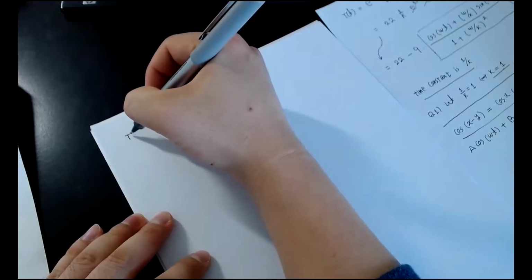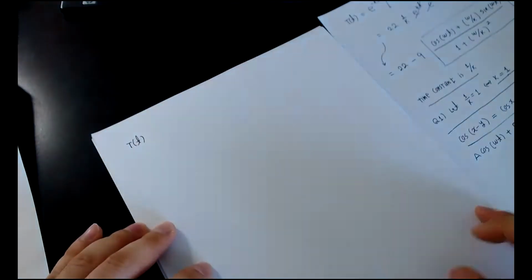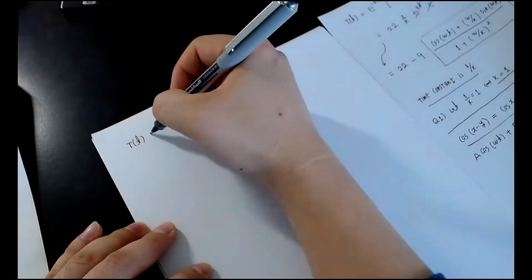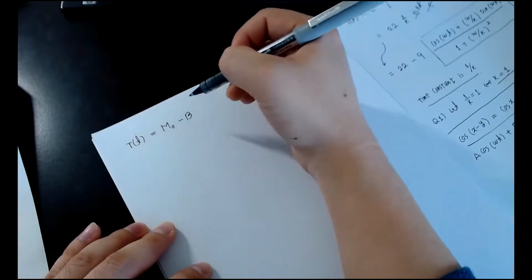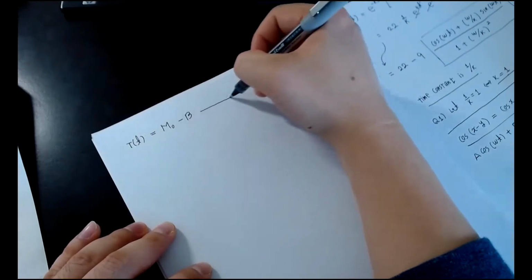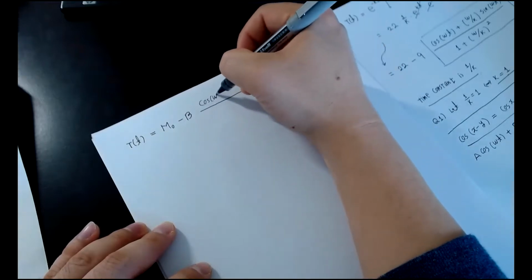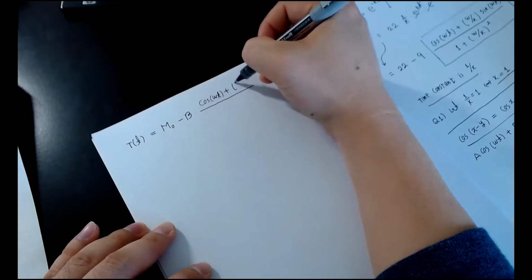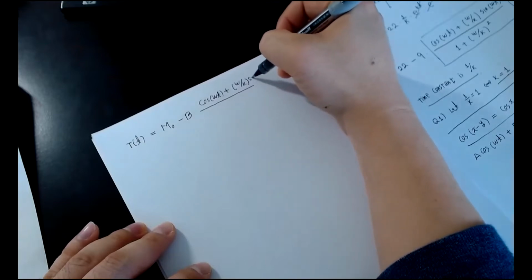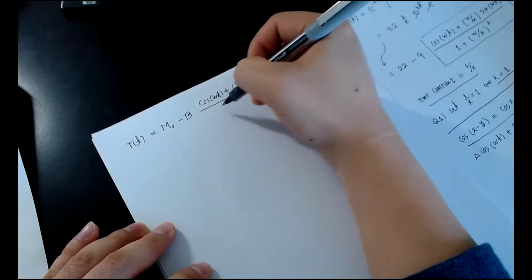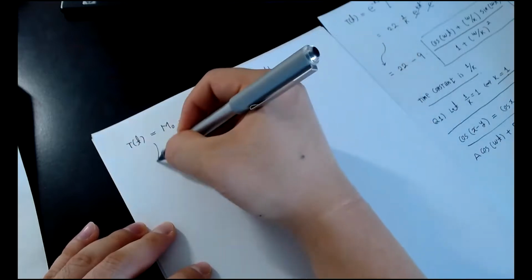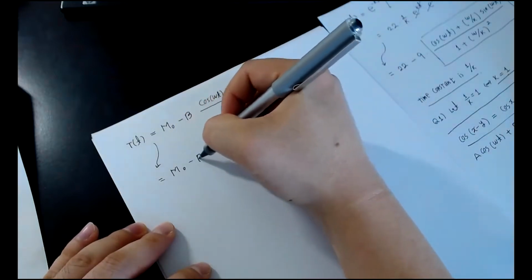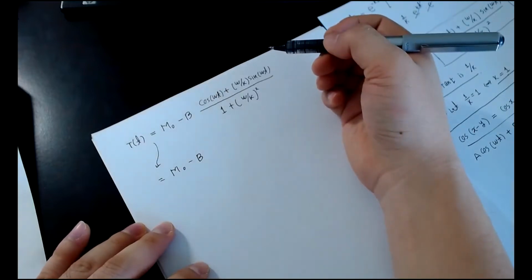And then, what was the general function of the differential equation of heating and cooling problems? That was M0 minus B times cosine omega t plus w over k, and then sine wt over 1 plus w over k squared, right? So this is equal to M0 minus B, right?